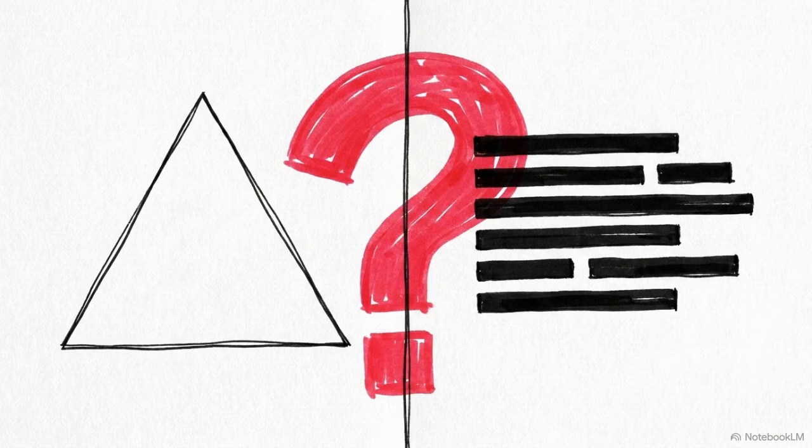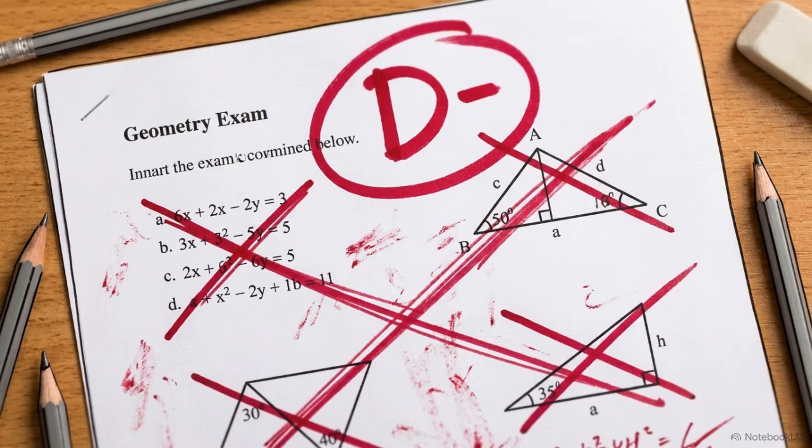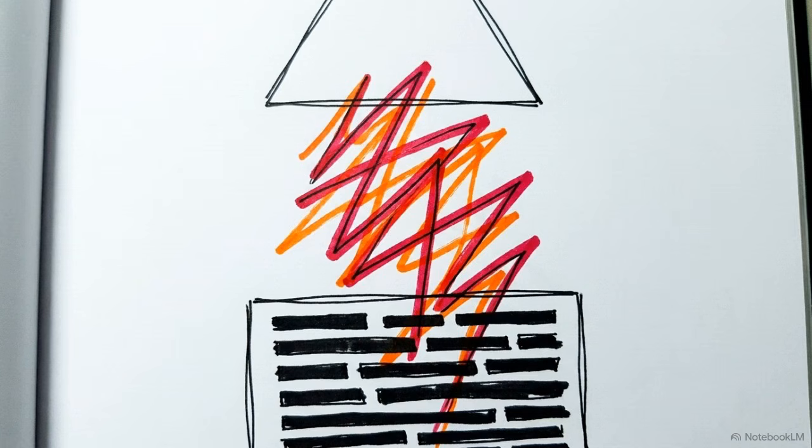Neither the isolated shape nor the isolated text block contains enough context to be intelligible. They are mutually dependent. The layout imposed an extraneous load so heavy that it effectively blocked the student's ability to process the geometry itself. The failure of the worked example method in geometry demonstrated that the spatial mapping of attention is a primary bottleneck in complex learning.